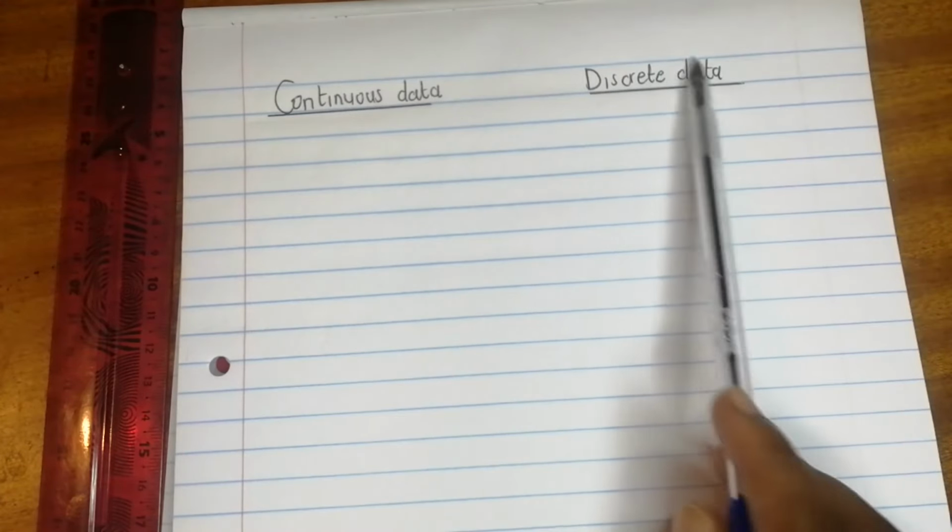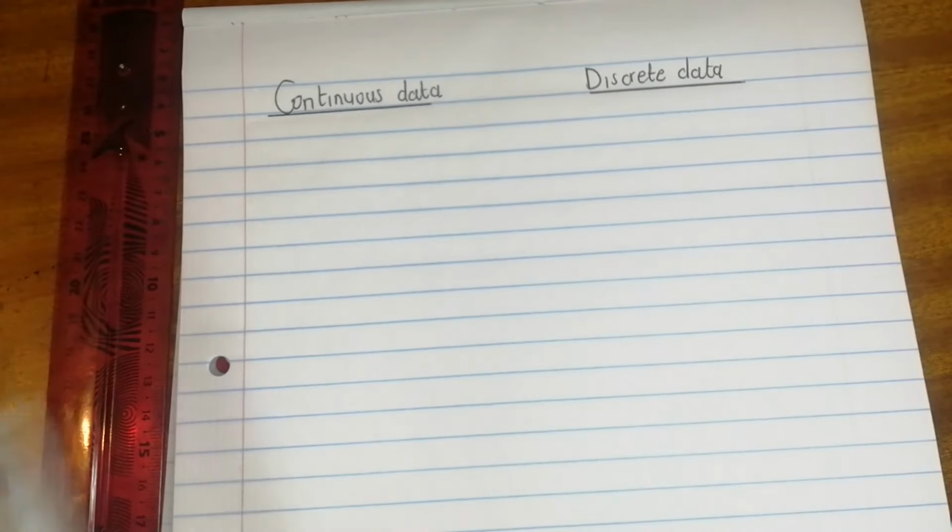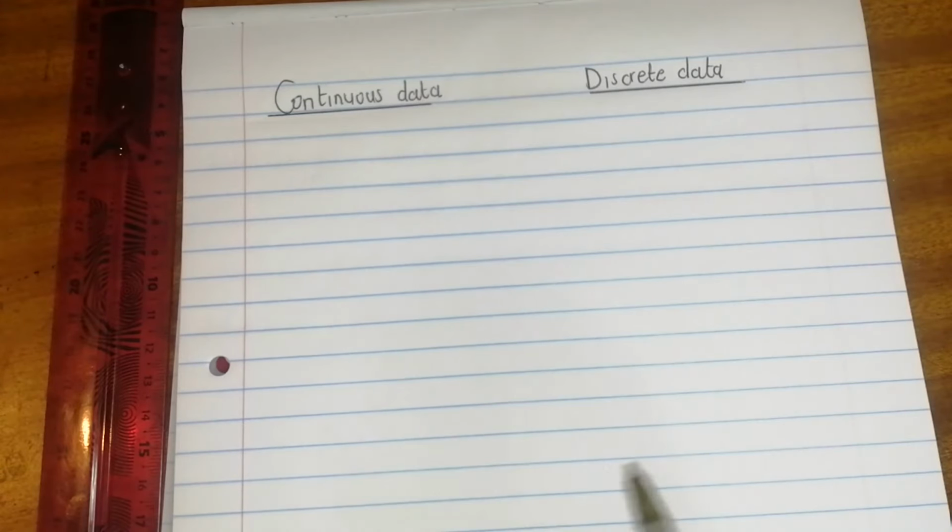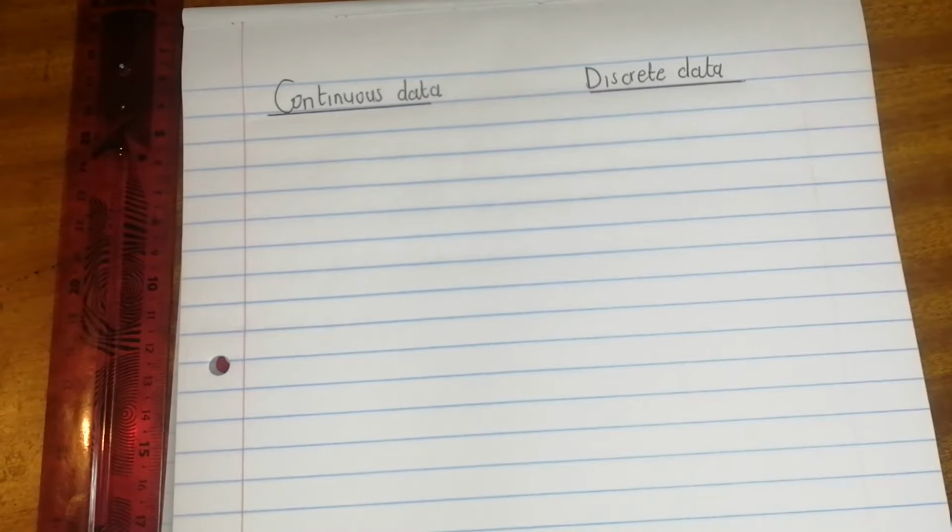But discrete data is basically numerical values that are whole numbers. So discrete data is if you're counting the number of people that attend a particular school, that is discrete data. Or if you're counting the number of cars that went into a garage to pour 93 unleaded petrol, that is discrete data.